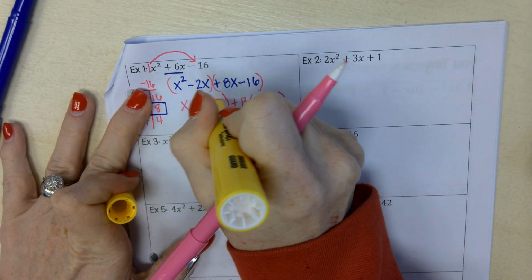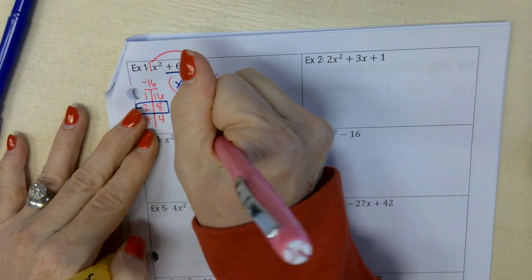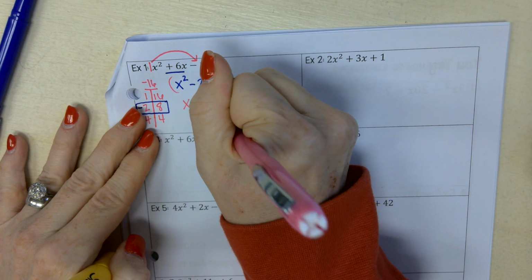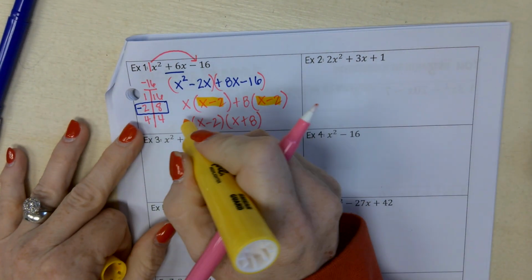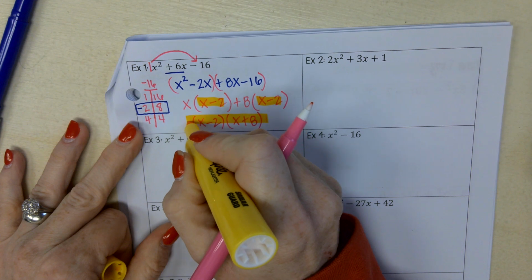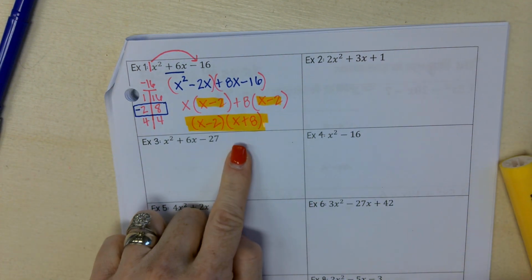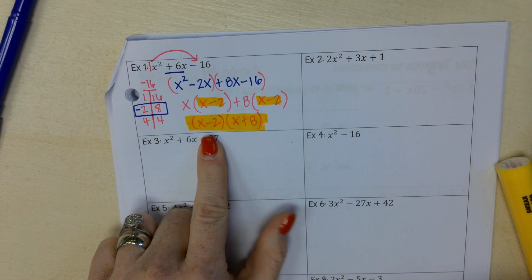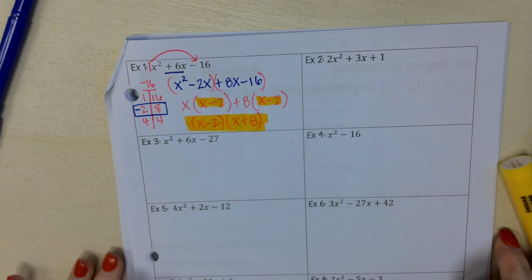Okay? These two are the same. That's a good thing. So I got x minus 2 times x plus 8. Does it matter what order you write that last thing in? Could I have said x plus 8 times x minus 2? Absolutely.